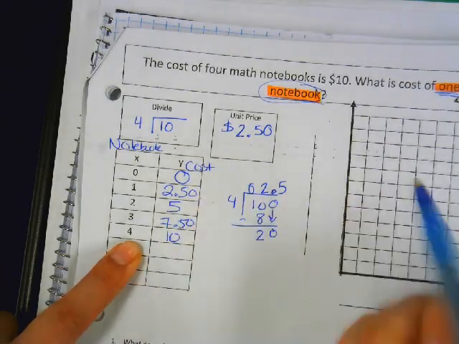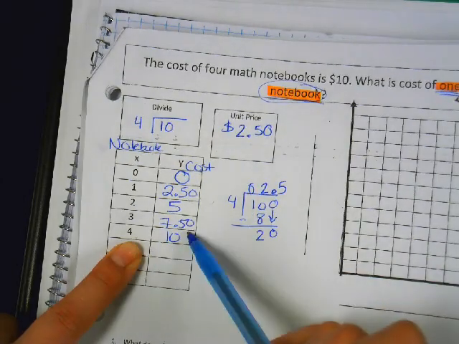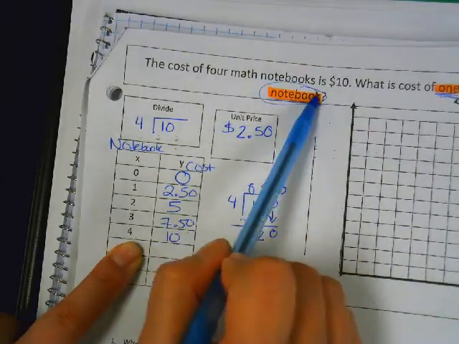And then the 10, it makes sense, right? It says 4 notebooks, so 4 notebooks, $10. That tells it to you in the story, right?